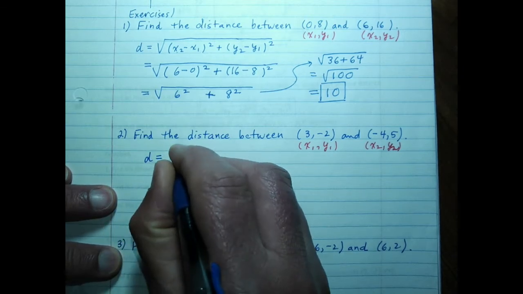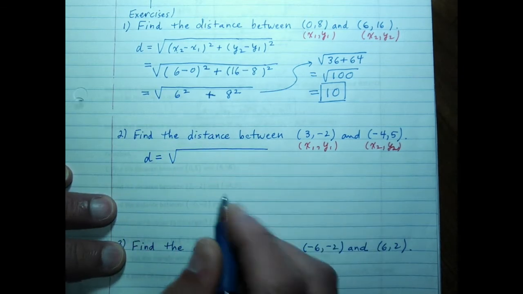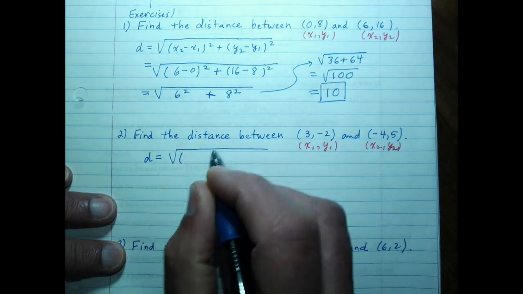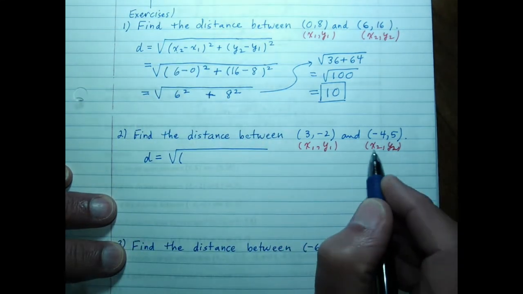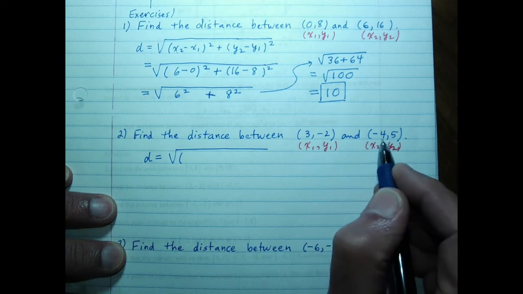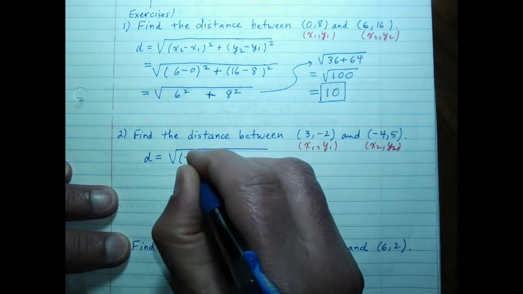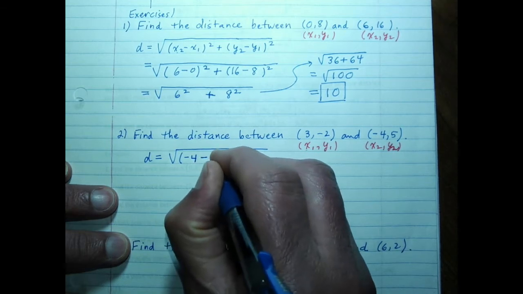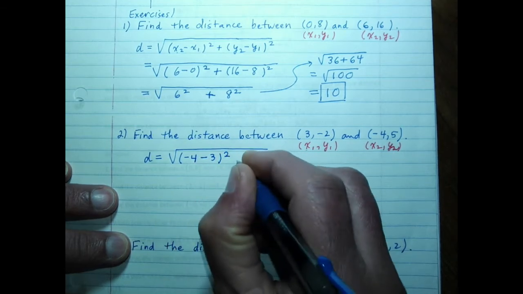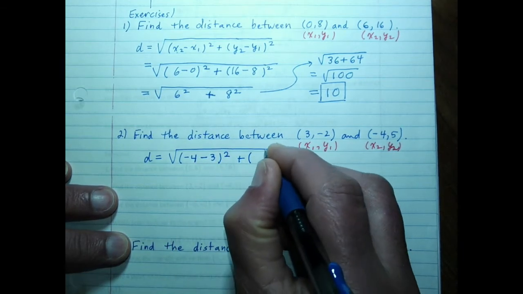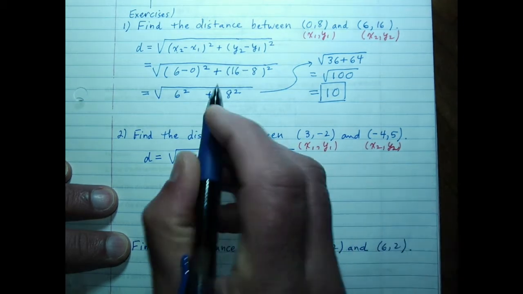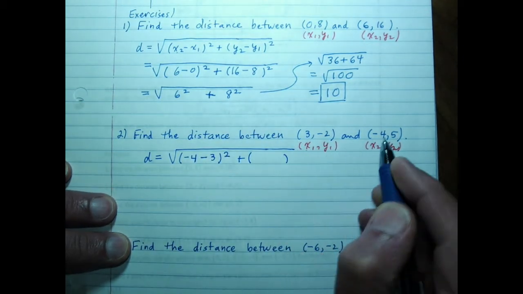The formula will come out the same in the end here. So my distance is square root of, I'm not going to recopy the formula each time. It's x2 minus x1, second x coordinate minus the first. So I have a negative 4 minus 3 in parentheses squared plus, now I take the y2 minus y1.